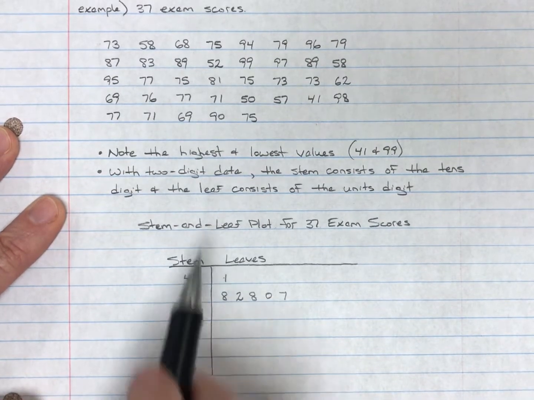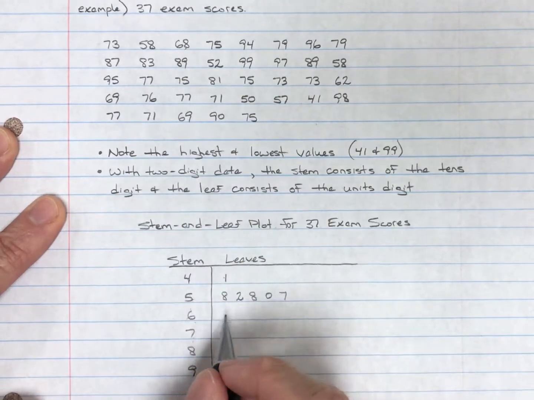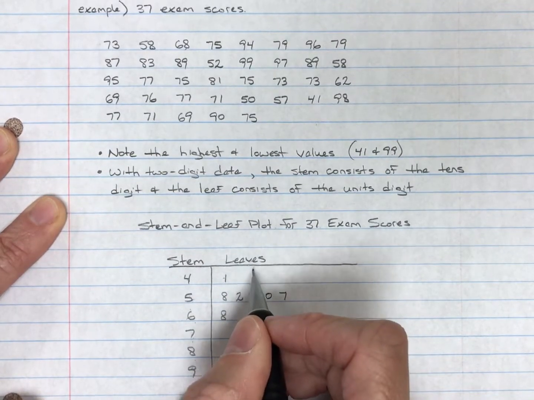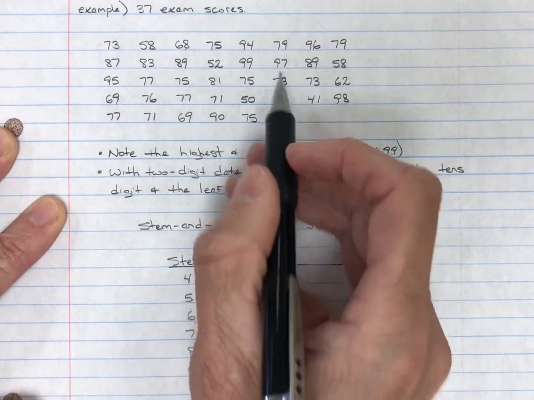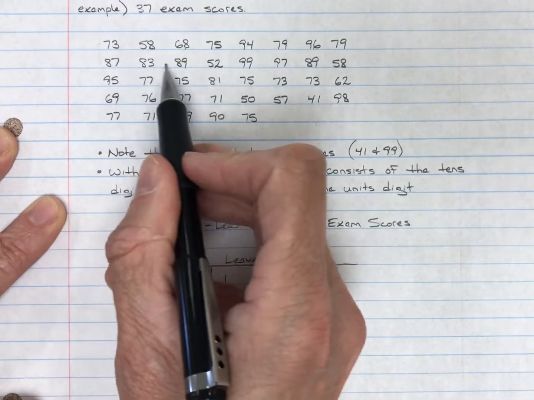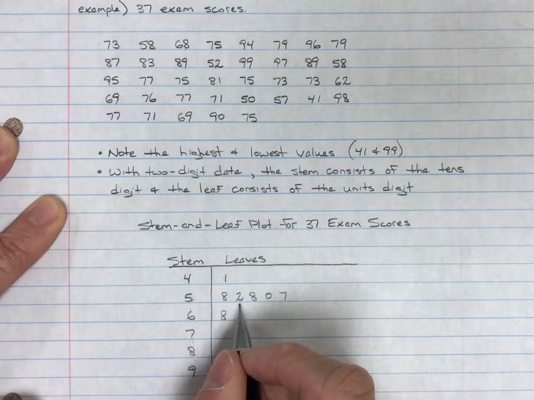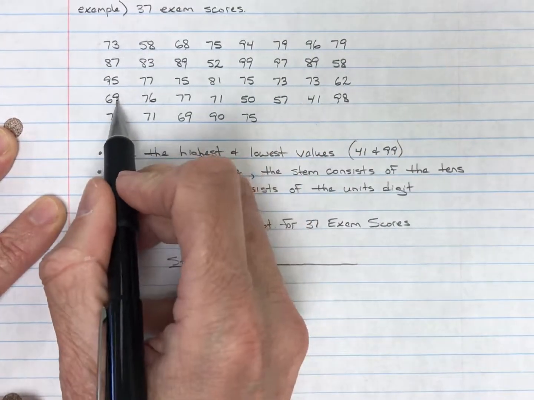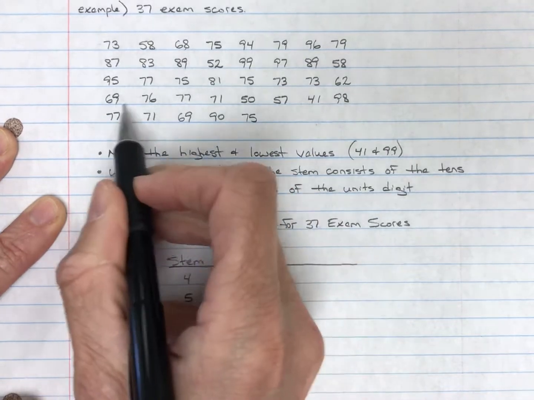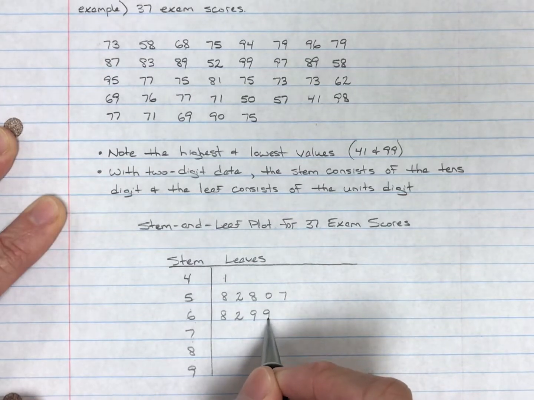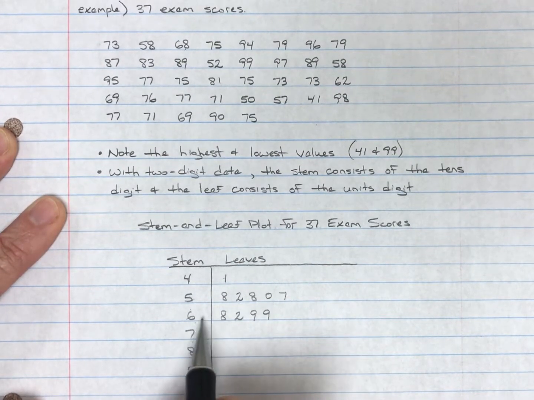Let's look at our 60s. 68. It does help to have your columns be neat so that your numbers fall vertically, neatly. 68 is my first one. Let's see here. 62. Okay, under the 2 is a 62. 69. And is there any more? Yes, 69. So I have 4 leaves that go with the stem of 6, representing 68, 62, 69, and 69.